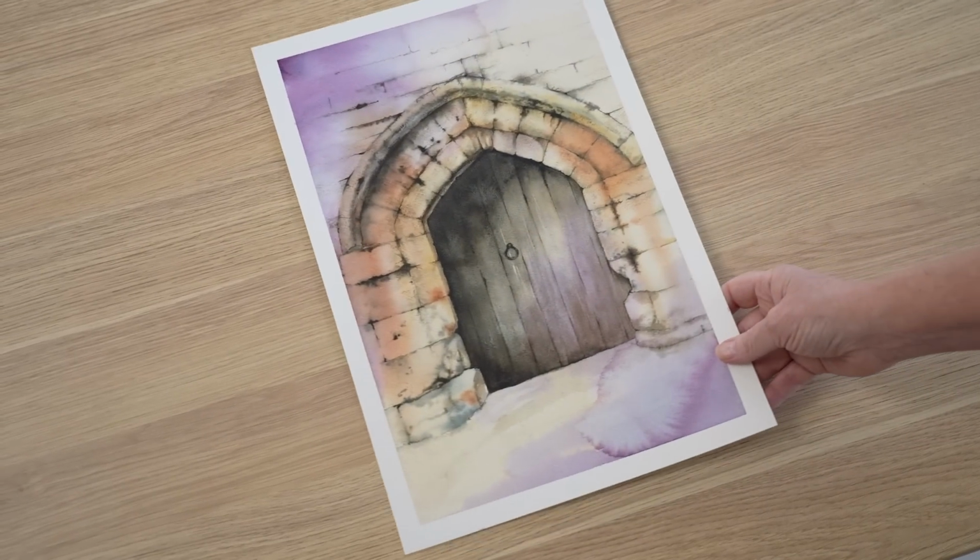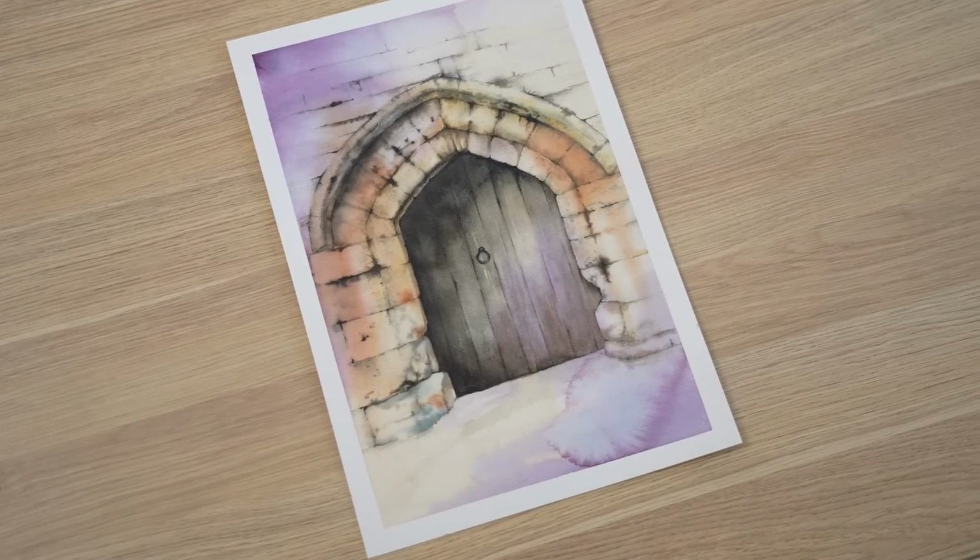I want to talk about creating stunning visual textures in watercolour in this video. I'll demonstrate some simple techniques you can use, and I'll put some of those techniques to use when I paint this old door in watercolour.